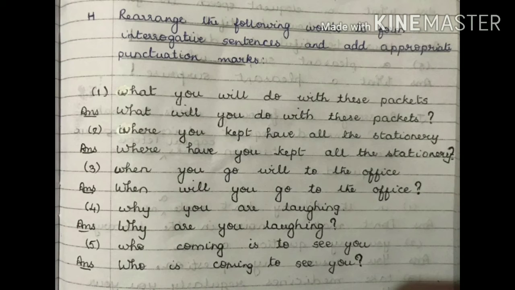Number 3, when you go will to the office. So here also we will start it with the word when, then we add an auxiliary verb, and then the remaining part of the sentence. So the answer will be when will you go to the office, and then a question mark.